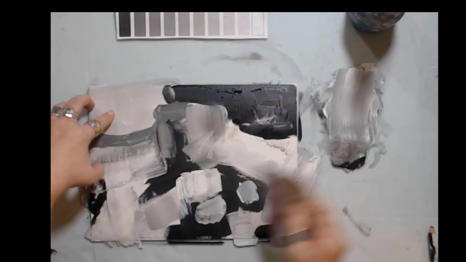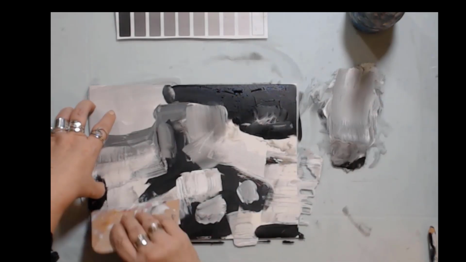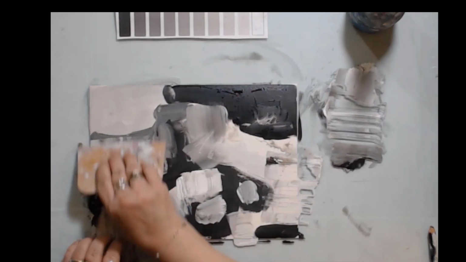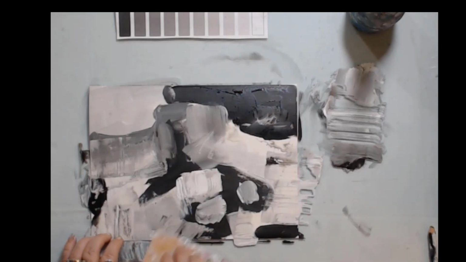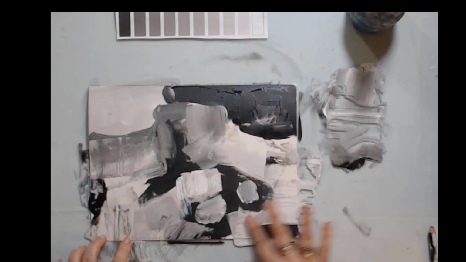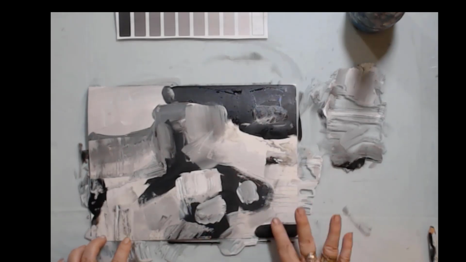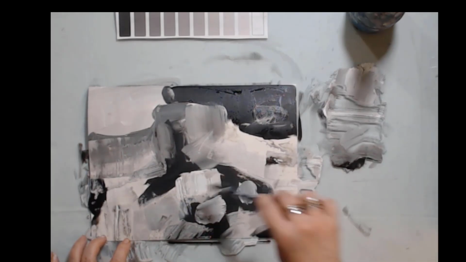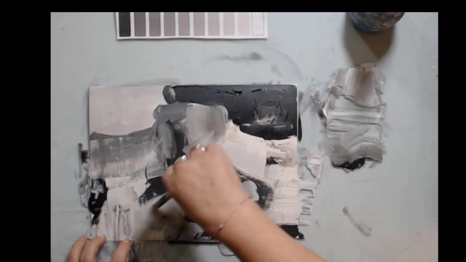So I'm adding some more scrapes. I love the scraper. It flattens out. There was a video several back, maybe about 3 or 4 videos ago, where I did a concept of doing minimal painting by using the scraper. The scraper is great. That and the blue shop towel. I love both of those.